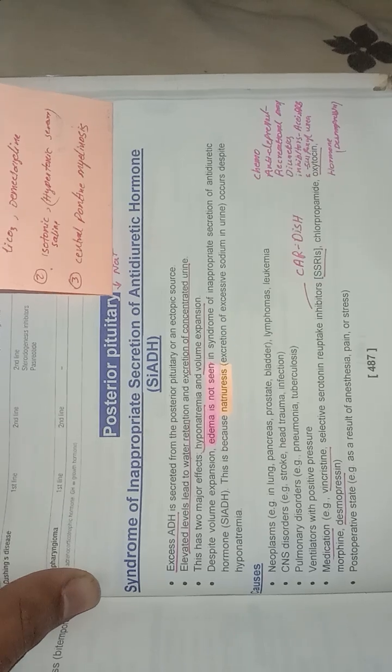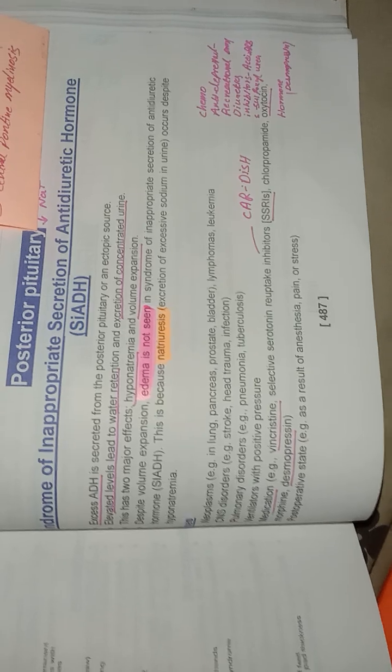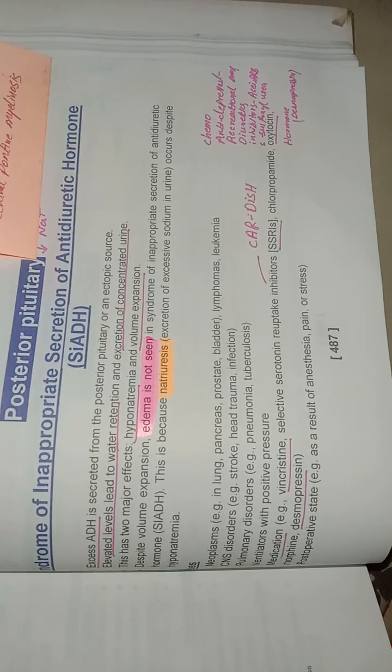Causes: neoplasm, lung, pancreas, prostate, lymphoma, leukemia, CNS disorders, stroke, trauma, infection. Infection will lead to meningitis. Pulmonary disorders include pneumonia, tuberculosis. Medication: we have the mnemonic of CARDIS.